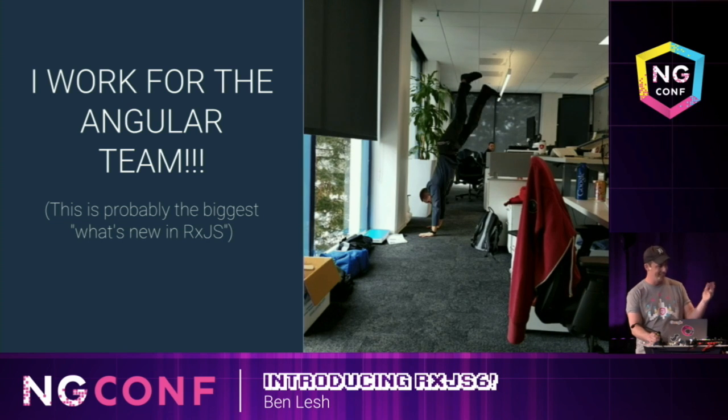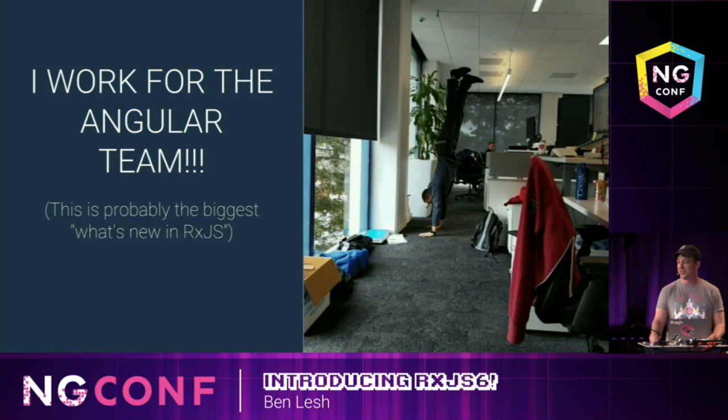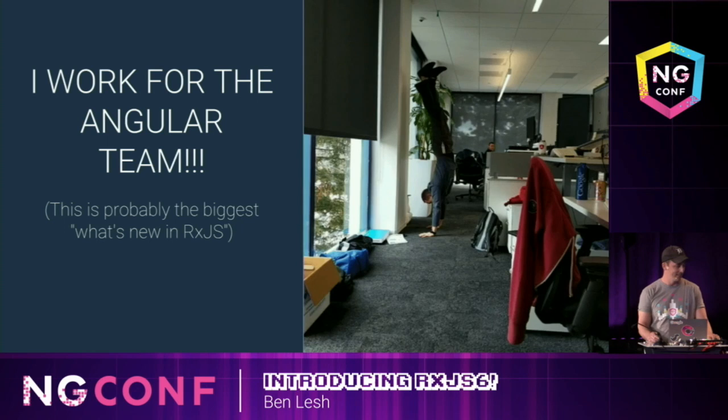Thank you very much. So here's one of the benefits of joining the Angular team. You get to watch Igor do handstands. This is a view from my desk. Like, he literally does this like 3 times a day. It's amazing.